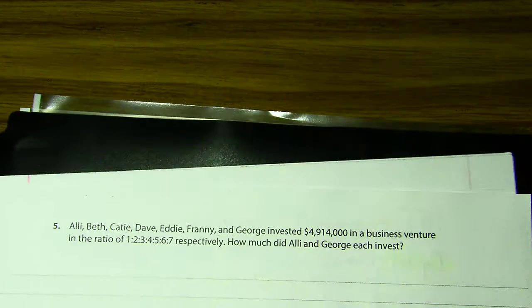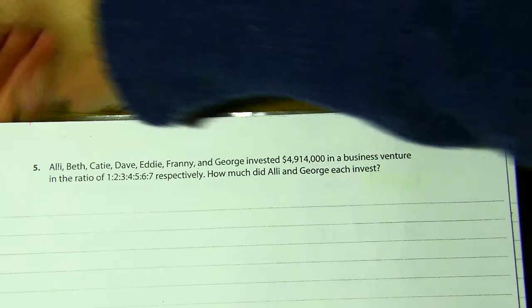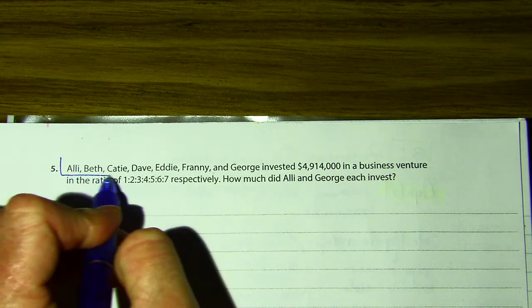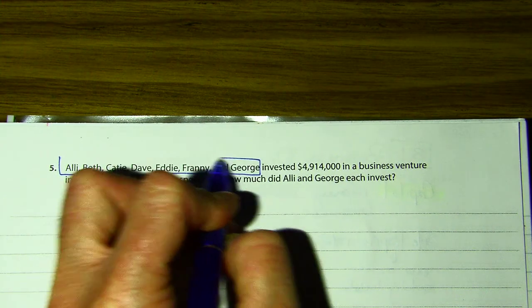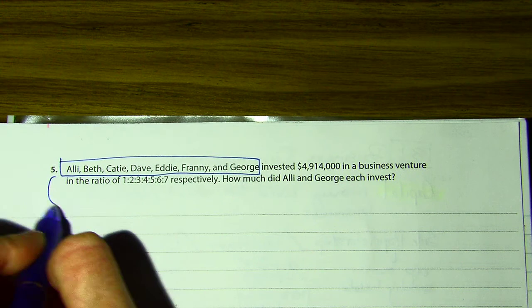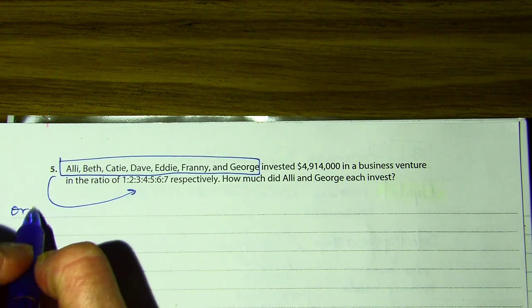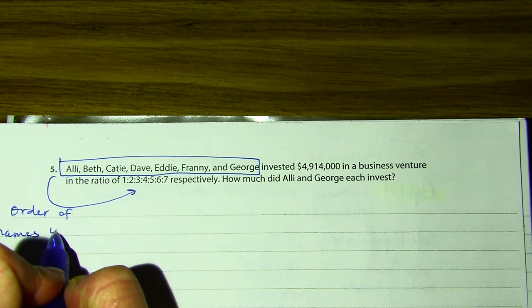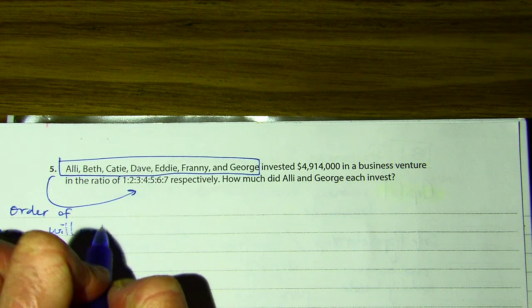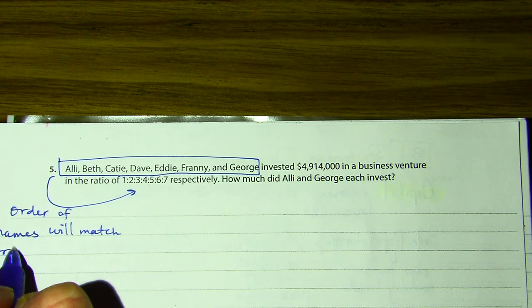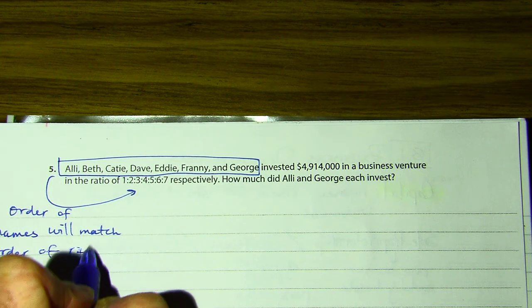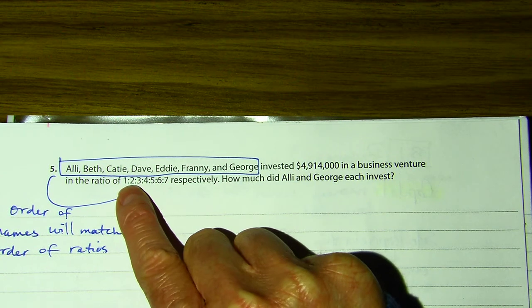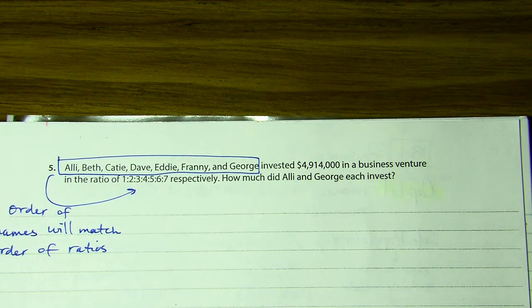So Allie, Beth, Katie, Dave, Franny, and George. Now, the order of these names will match the order of the ratios, which means the first number is Allie, the second number is Beth, the third number is Katie, and so on.